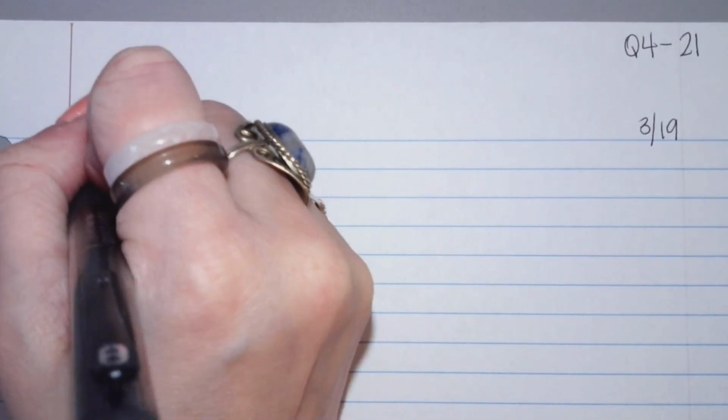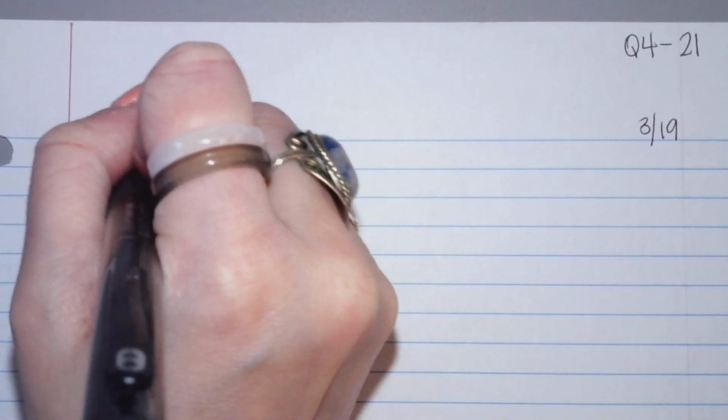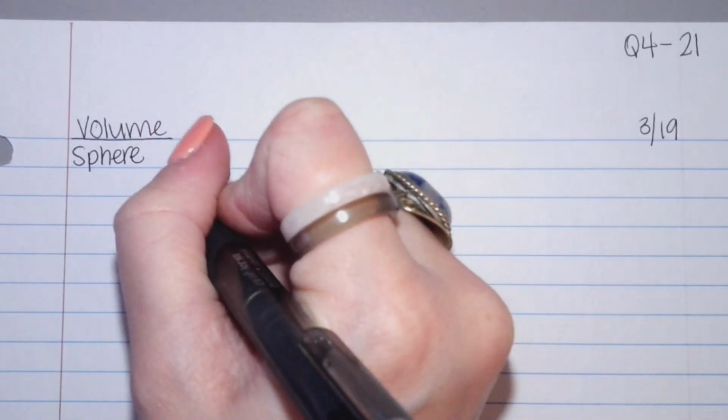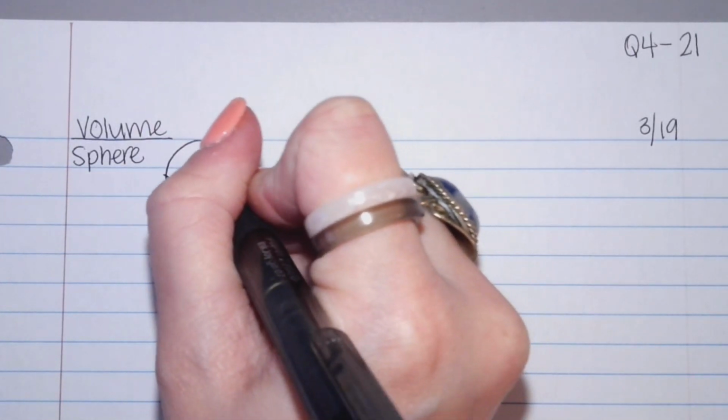All right, guys, hey, let's talk about volume. Today we are focusing on volume of spheres, cylinders, and cones. So our drawing of a sphere is going to look something like this.